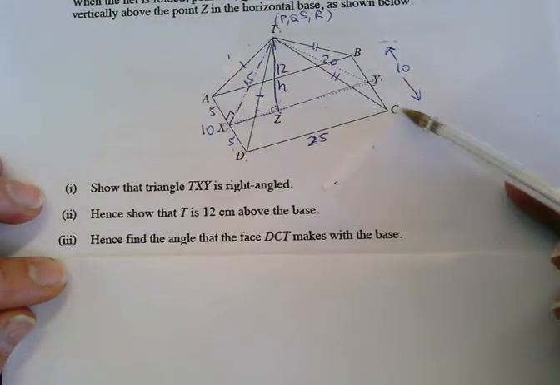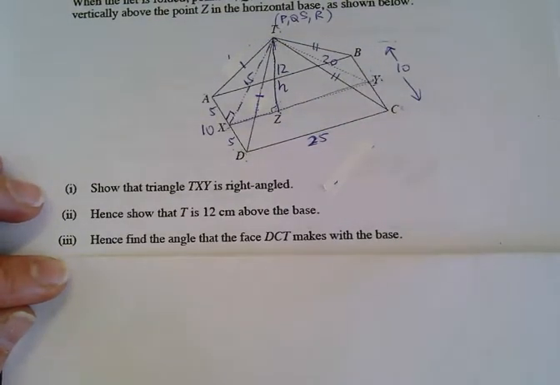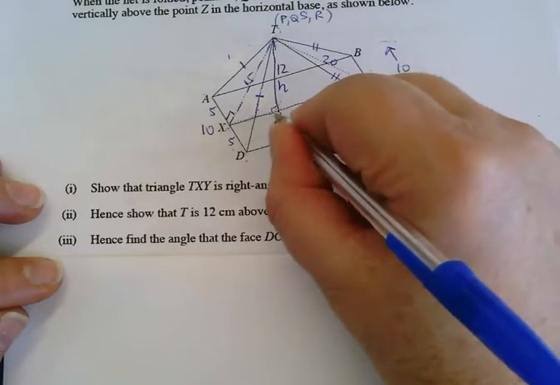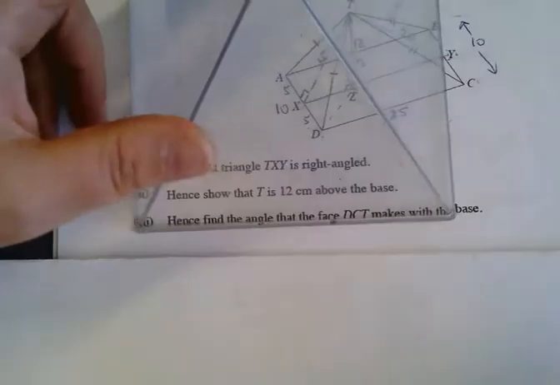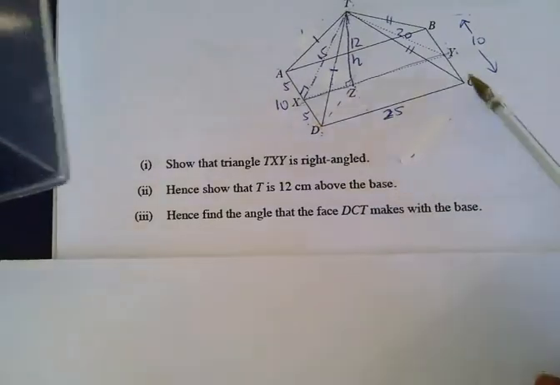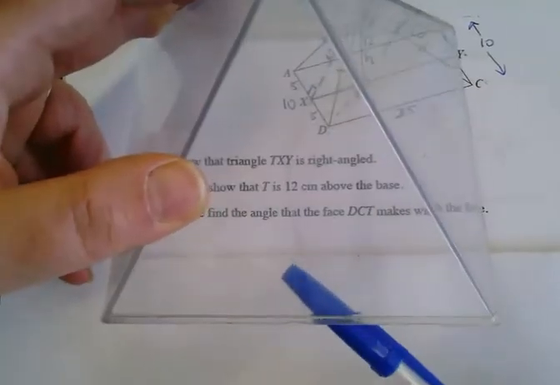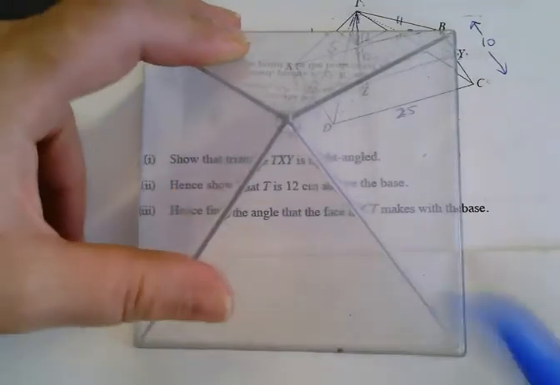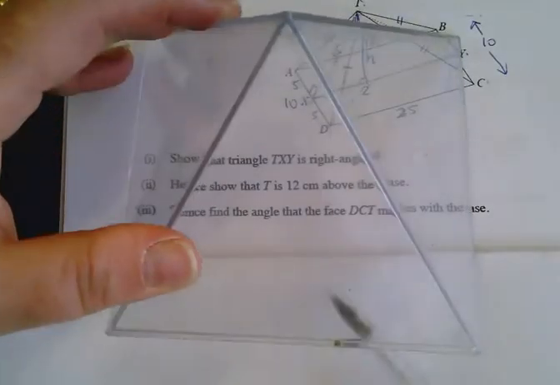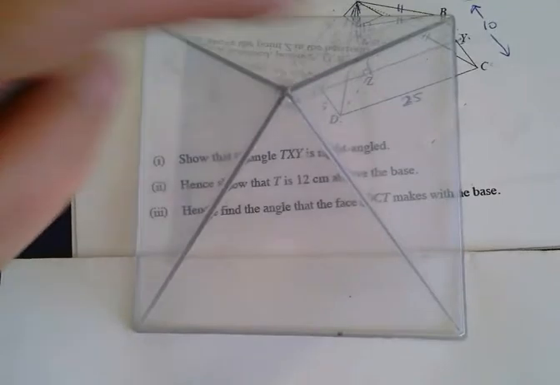face DCT, so this face, makes with the base. Now, that angle is going to be, let's say this is the face DCT, right? This is the face. If I want the angle that this makes with the face, I need the angle from there down to the bottom. All right? But is that the same if I put that angle from inside here to the bottom, if I put a line straight down the center of this shape, straight down to the bottom, and draw like this.